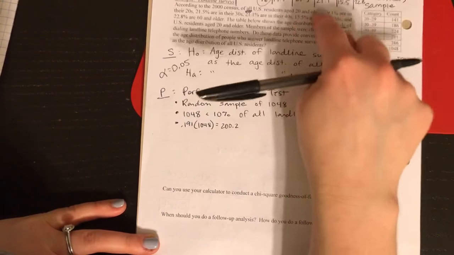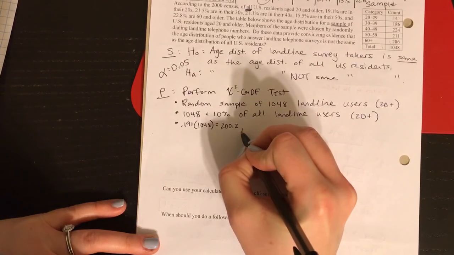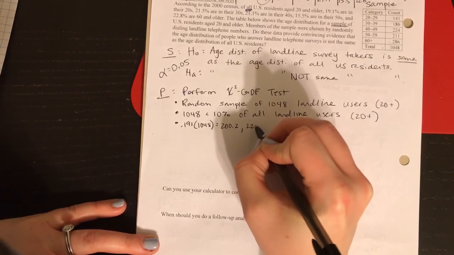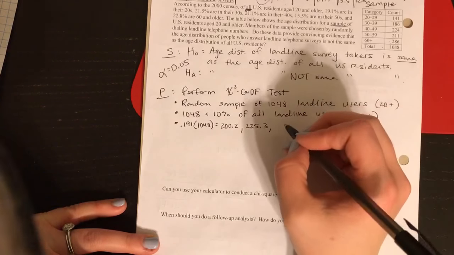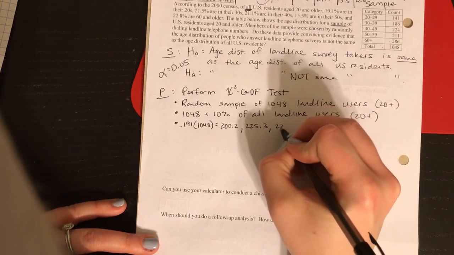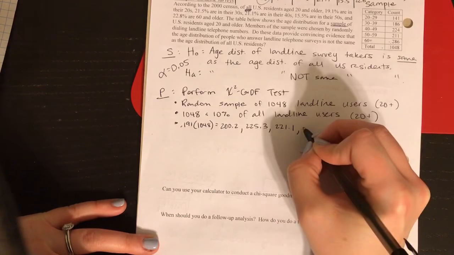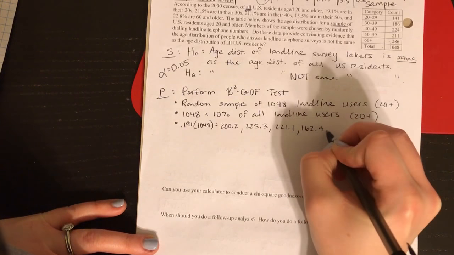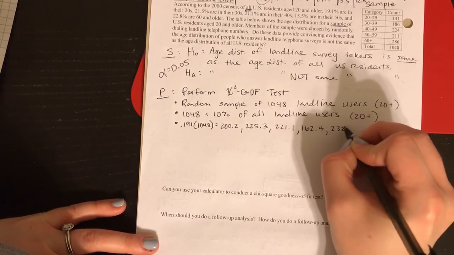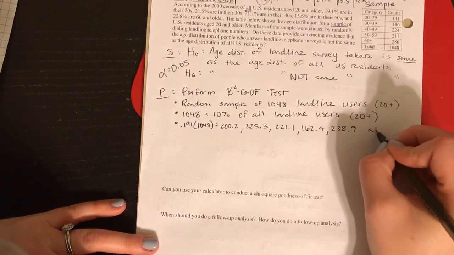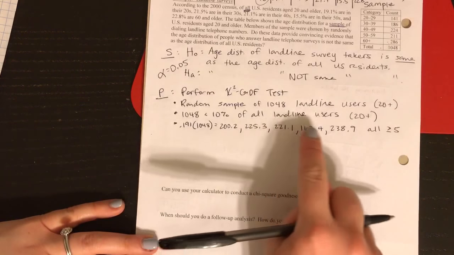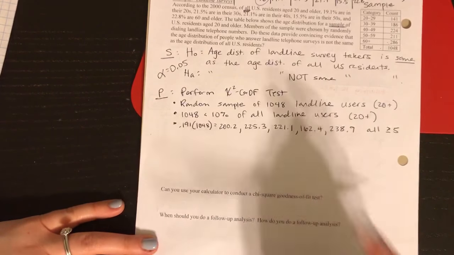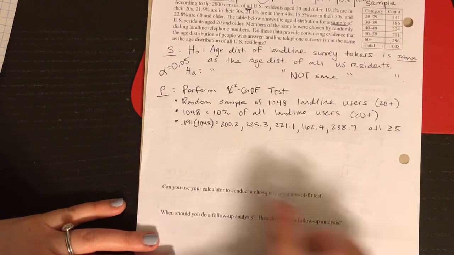If you do that with every single percent, show your work, but just for time's sake, here are the next numbers. If you just work through this table, hopefully you can see all are definitely greater than 5. 1, 2, 3, 4, 5, so 20s, 30s, 40s, 50s, 60s. Okay. All right, so that's your plan.